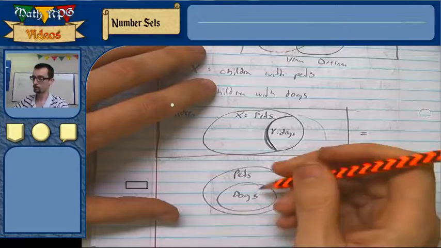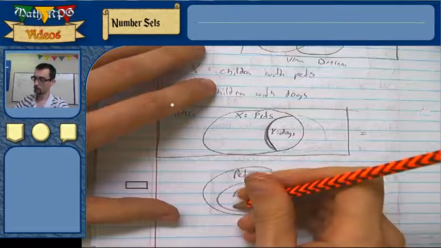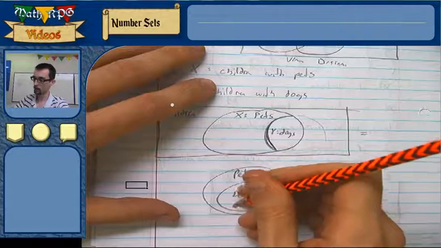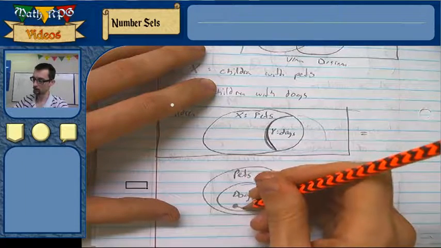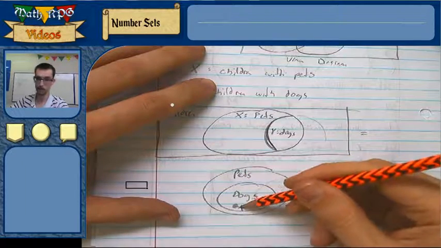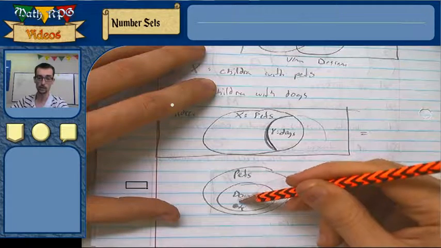And you can imagine there's people here who have dogs. Hi, dude. And you can ask him, okay, do you have a pet? He'd say, of course I do. I have a dog. I just told you that, right? Is he inside the dog circle? Yes. Is he inside the pet circle? Yeah, of course.